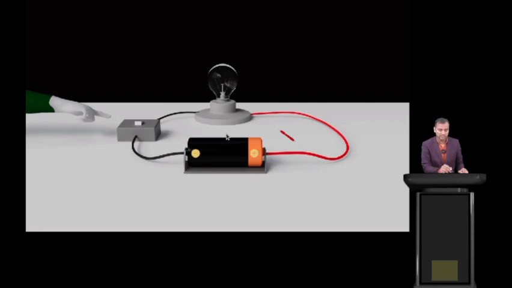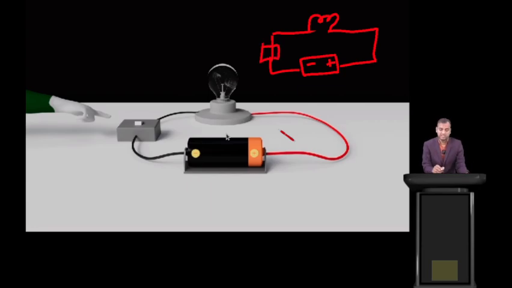Here you can see this is called a switch, then there is a bulb, then there is the energy source, and here it is a battery. It is connected to a battery, then connected again to a switch. So what does a switch do? Yes, it can turn the circuit on and off.